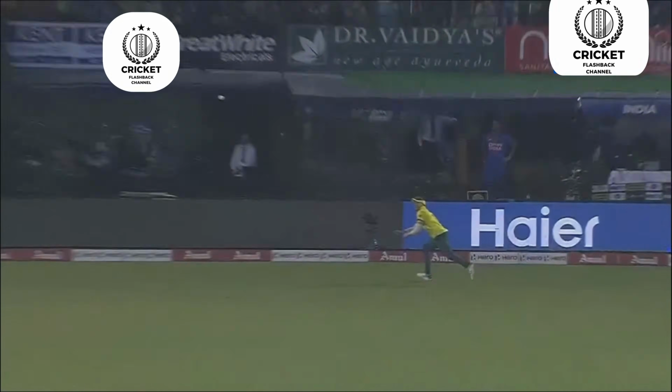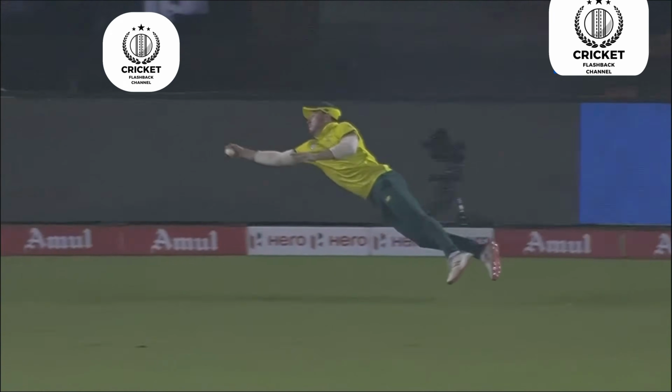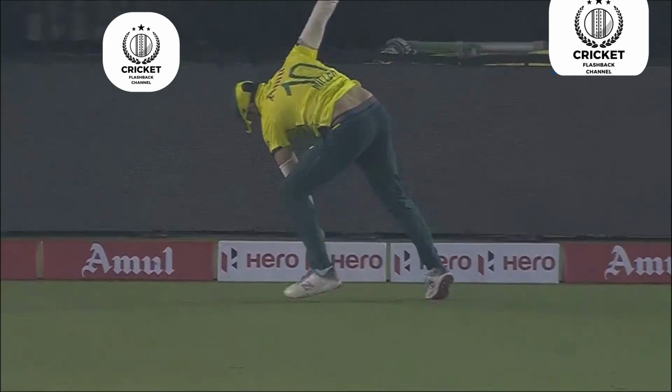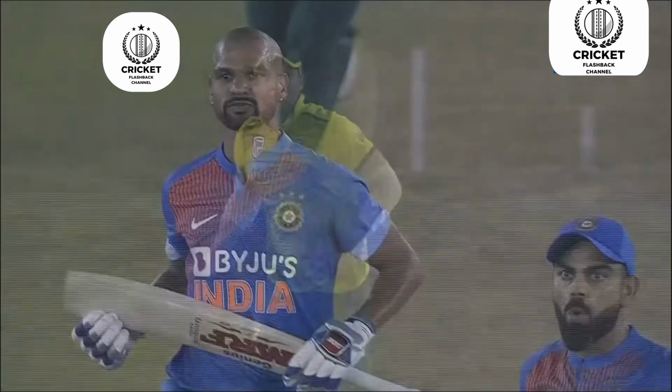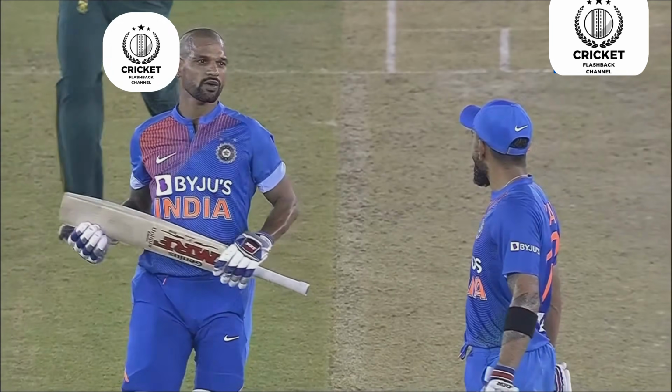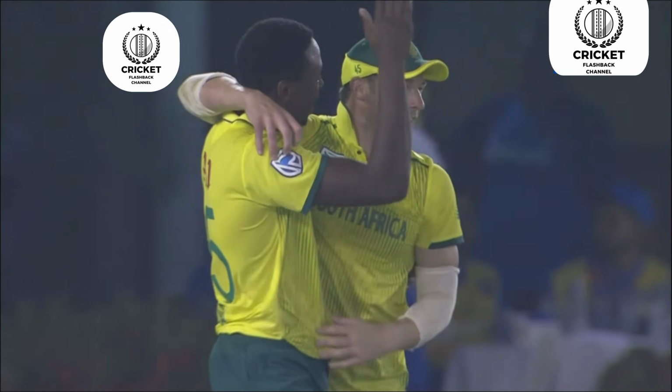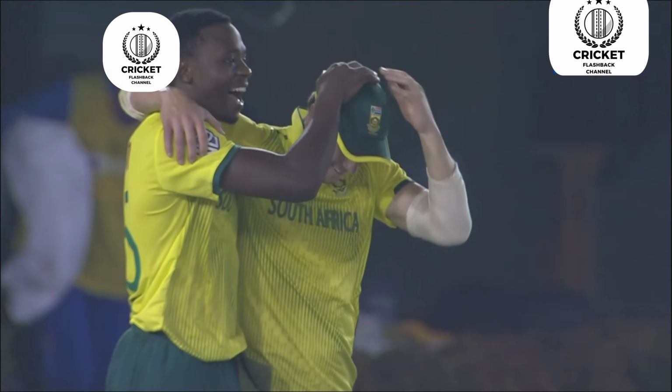Initially, I thought easy boundary. Look at this. Oh, you little beauty. Magnificent. Miller has taken a blinder. Unbelievable. You can see the reaction of Virat Kohli and Shikhar Dhawan.